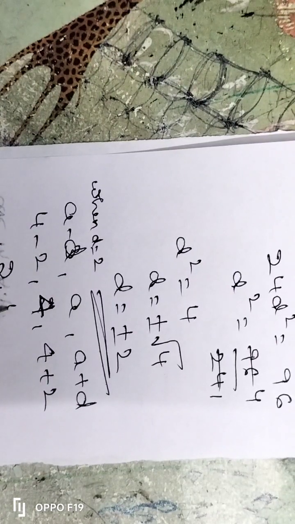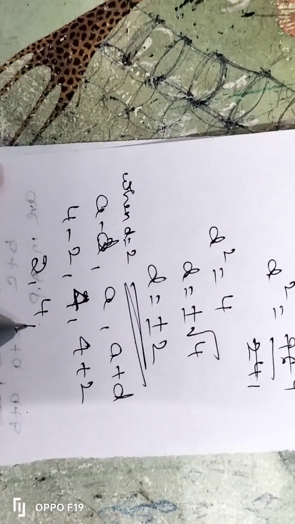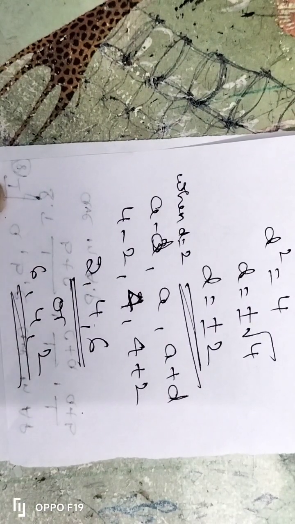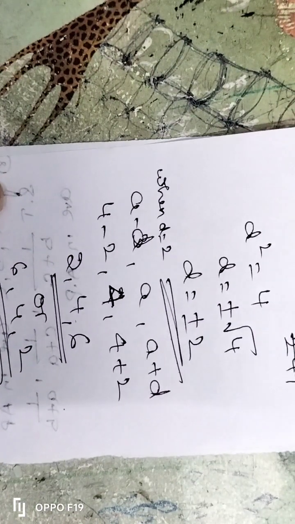So 2, 4, 2, 4, 4 plus 2 is 6. So 2, 4, 6 and 6, 4, 2 are the terms of the AP. Like this we have to solve the 8th question.